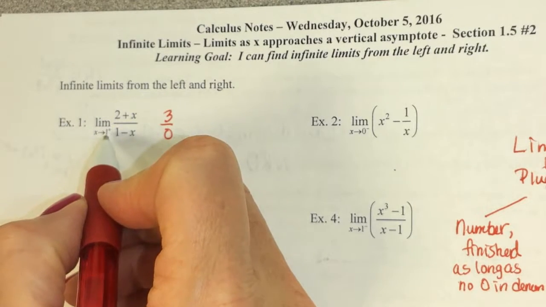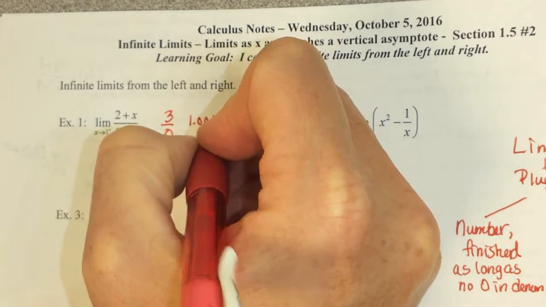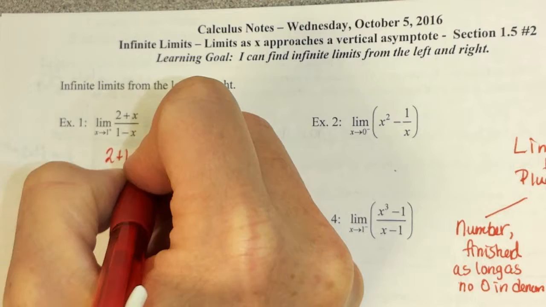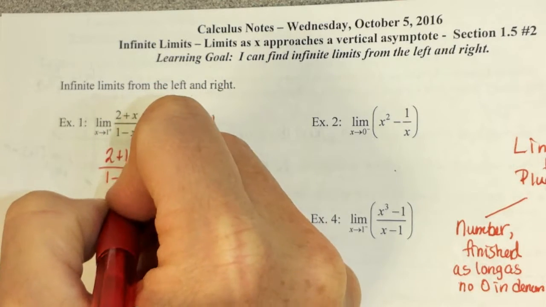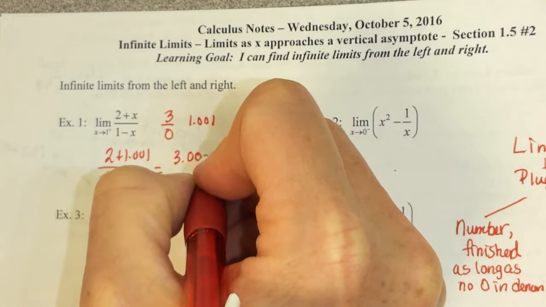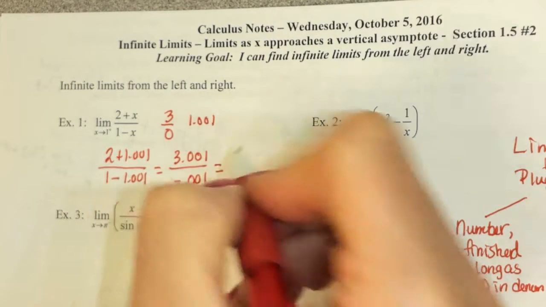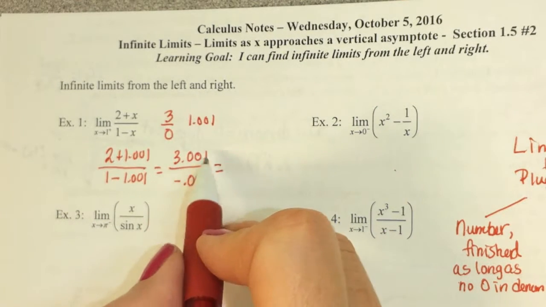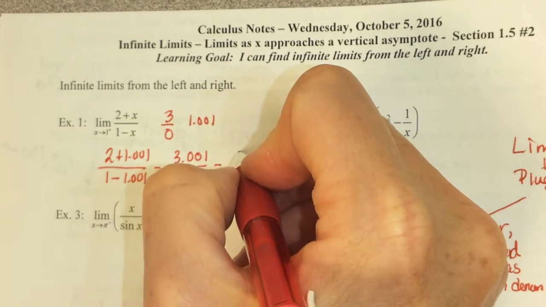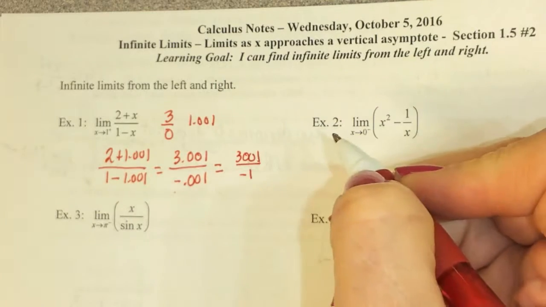So the number that we have to check that's just a little bit bigger than 1 is going to be 1.001. So I'm going to plug that in. 2 plus 1.001 over 1 minus 1.001. We get 3.001 over negative 0.001. Well, if I multiply the bottom and the top by 1,000, I'm going to get 3,001 over negative 1.